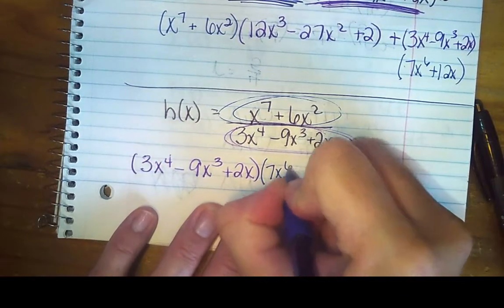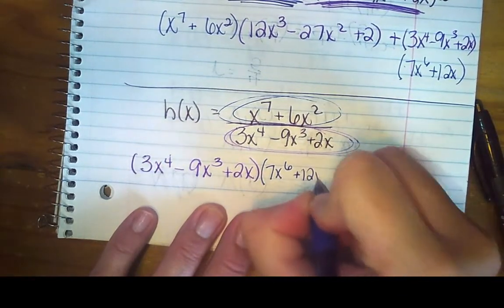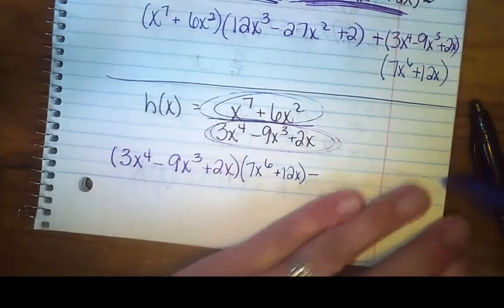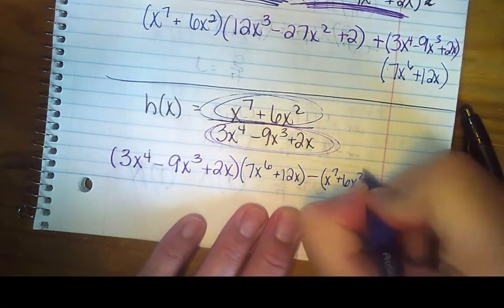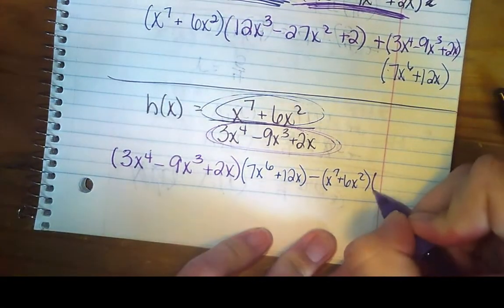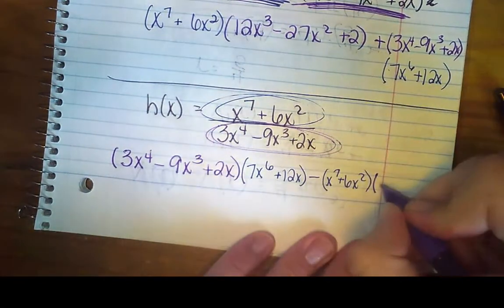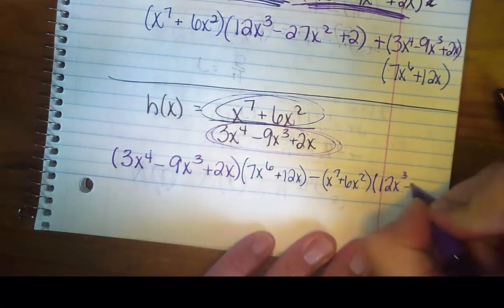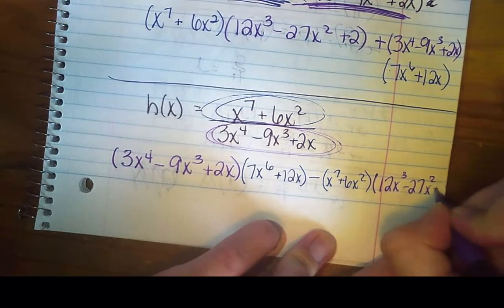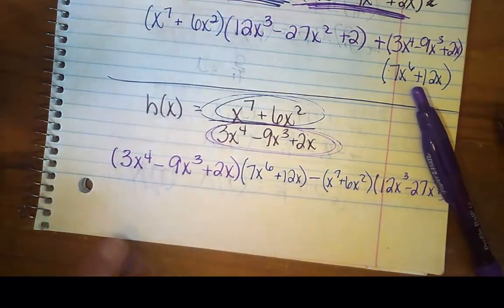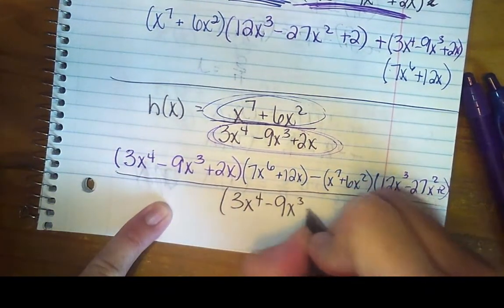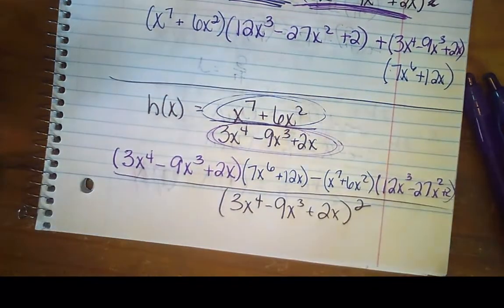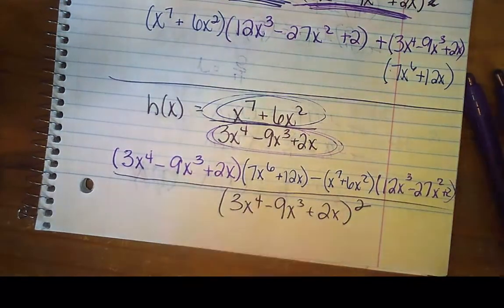So the derivative of your numerator is 7x to the 6th plus 12x. Minus the top, which is still blue, x to the 7th plus 6x squared, times the derivative of the bottom, so this thing's derivative, which is 12x to the 3rd minus 27x squared plus 2. And then that is all over the bottom, so rewrite your denominator squared. Okay, so that's our practice, and that's what we're going to be doing in section 3.2, product rule and quotient rule.